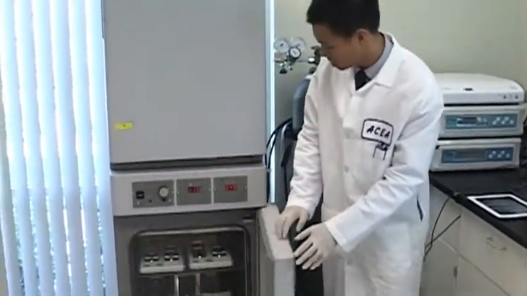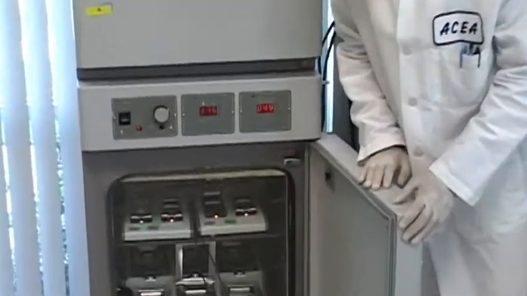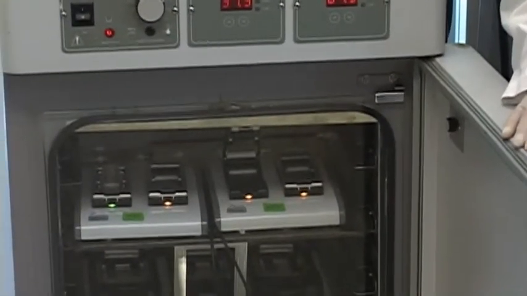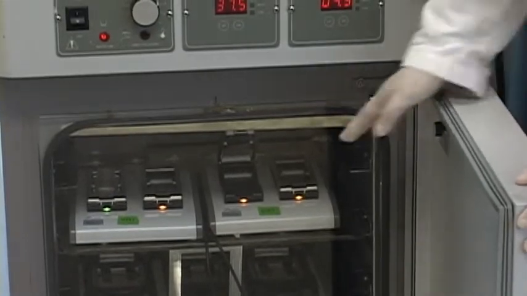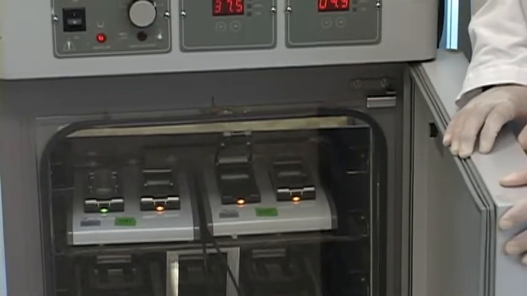And so in the incubator, I have the iCELLigence station here, already pre-equilibrated to 37 degrees Celsius and 5% CO2. And as indicated by the orange light, it is in standby mode and ready to go.